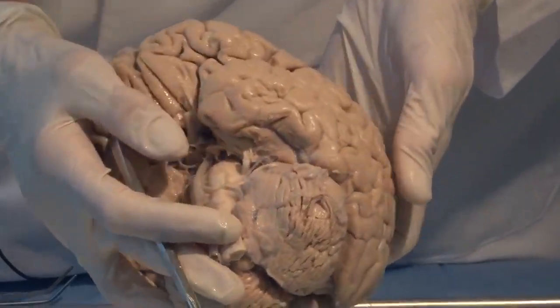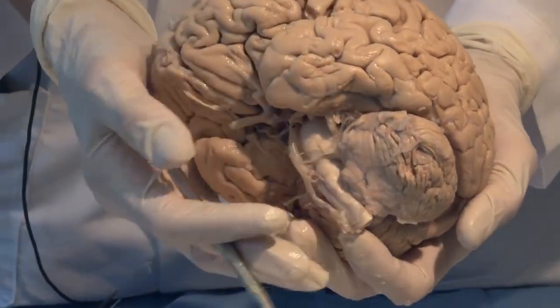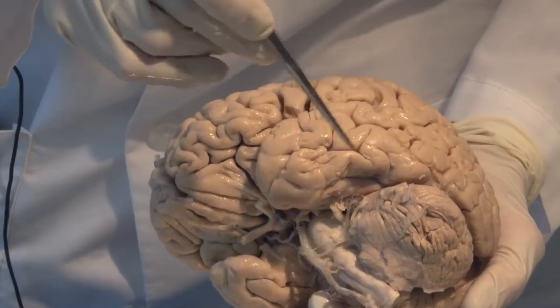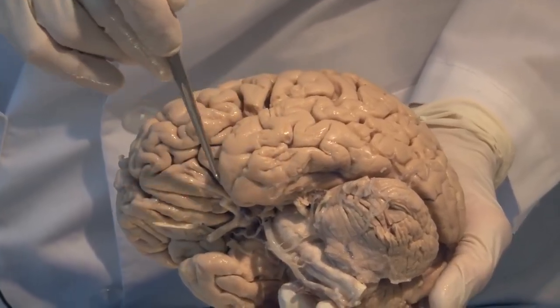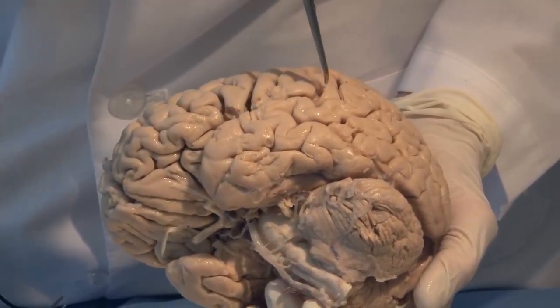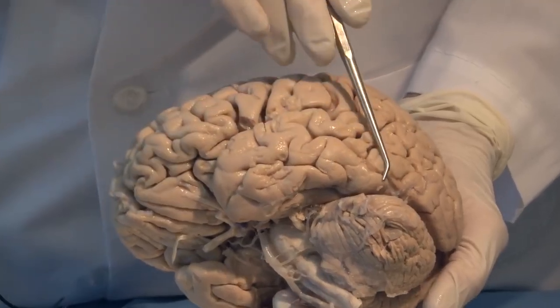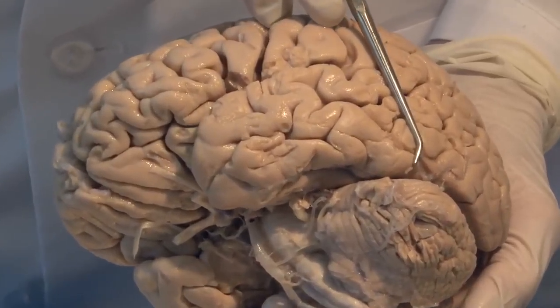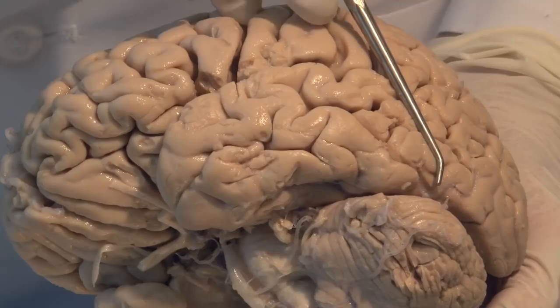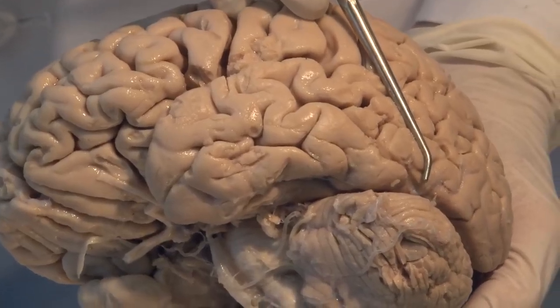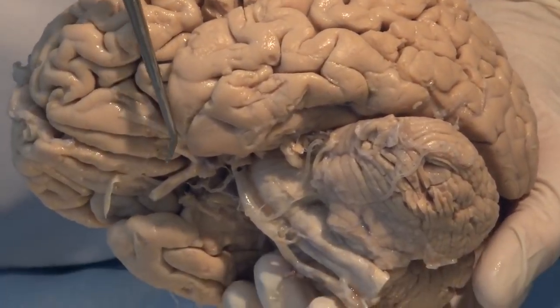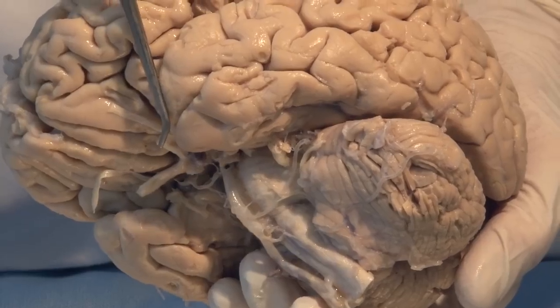Let's look at the surface now of the brain and look at the different lobes. You already saw the inferior surface of the temporal lobe coming back to here, and we just kind of arbitrarily draw a line and say that this is approximately the end of the temporal lobe posteriorly and the tip of the temporal lobe anteriorly.